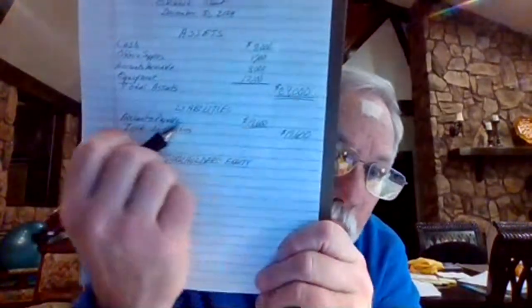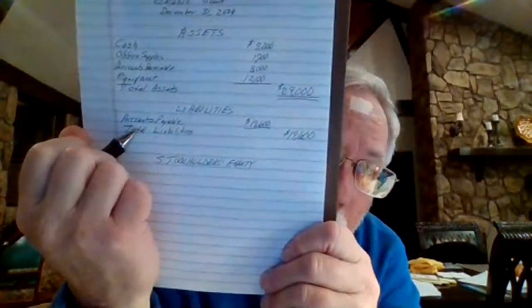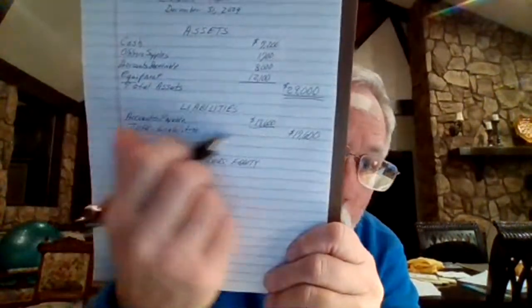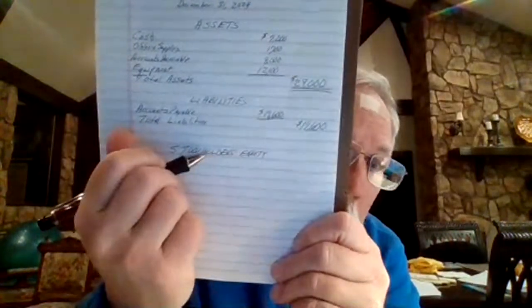17,600. And then I'm going to say total liabilities. Well, probably should double underline that. So I put a double underline. That means stop. Have liabilities. They only had one. Accounts payable, 17,600. Total liabilities, 17,600. Now I'm going to get the equities.